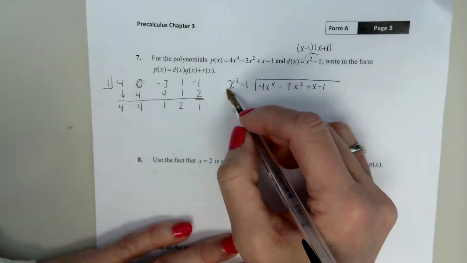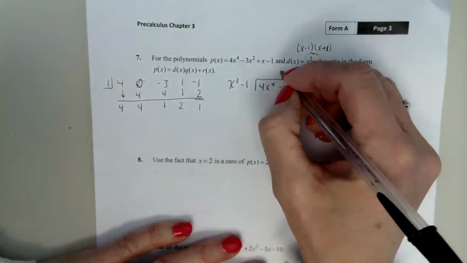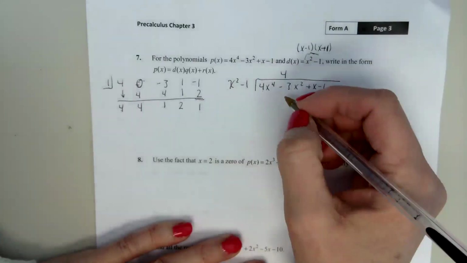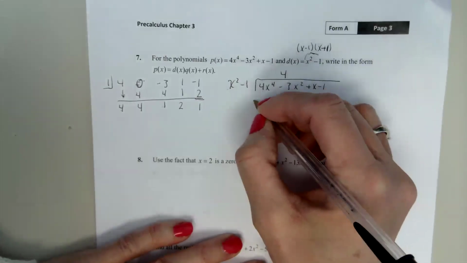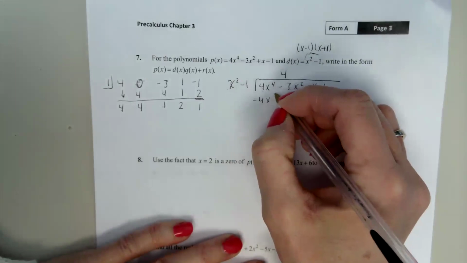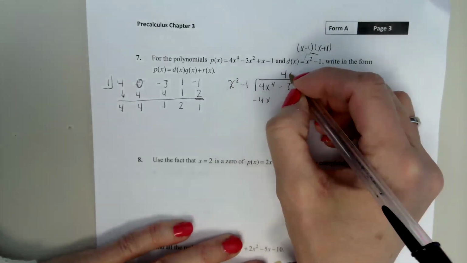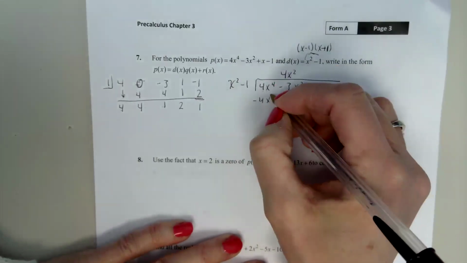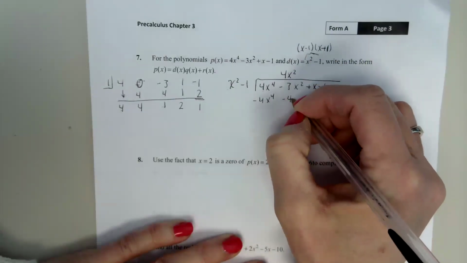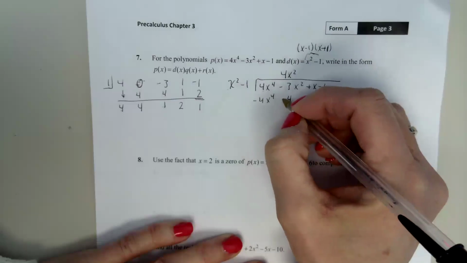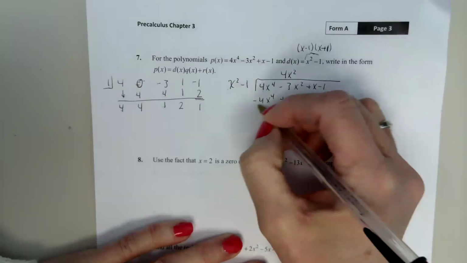So I can multiply x squared times 4 here. And so I'm going to have subtracting 4x. Oh, I got to multiply by 4x squared. So it'd be 4x to the 4th, and then minus 4x squared. It'll be minus a minus, so plus 4x squared.